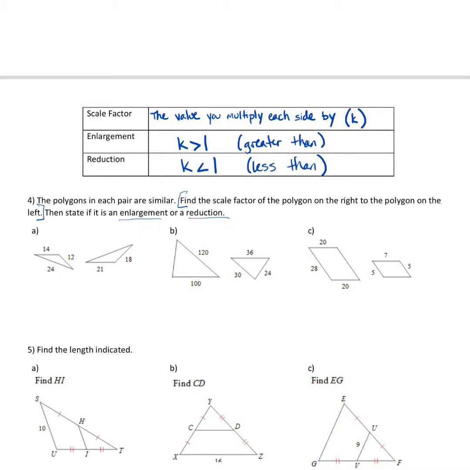I'm writing this in red so you know it's going to be important. Biggest to biggest, smallest to smallest. Here's what I mean by that.